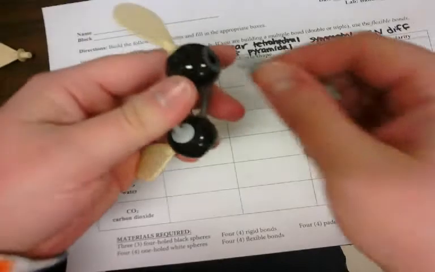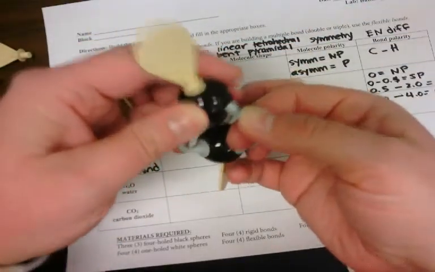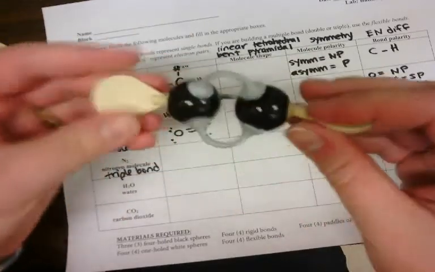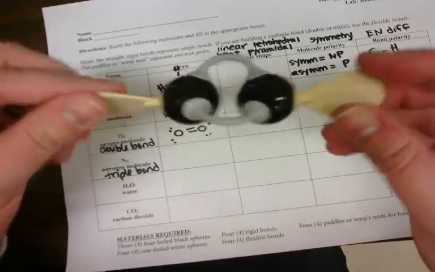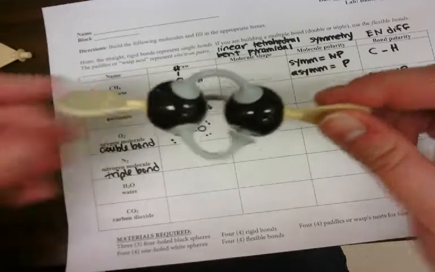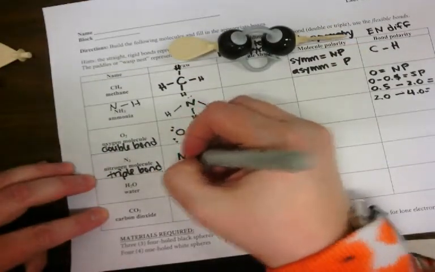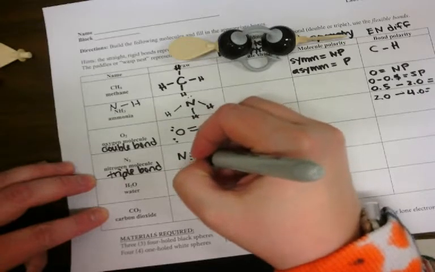So if I take two of these lone pairs out, it forces me, it's challenging. Oh, triple bond. Okay. Triple bond. How do I know nitrogen's a triple bond? We've talked about it. Okay.